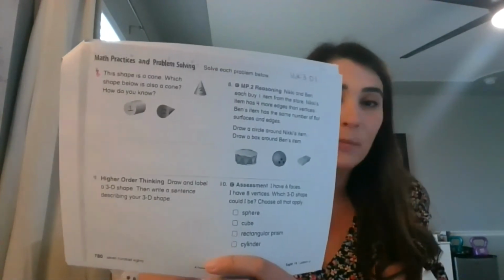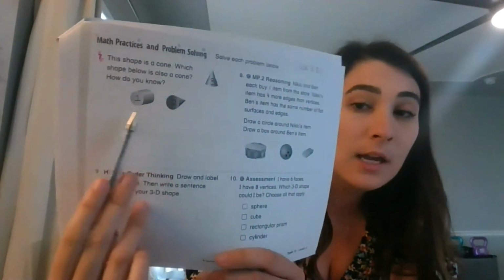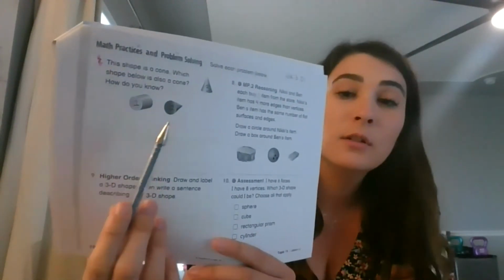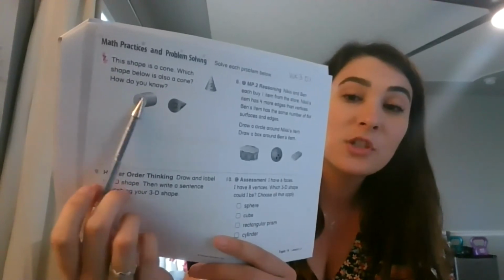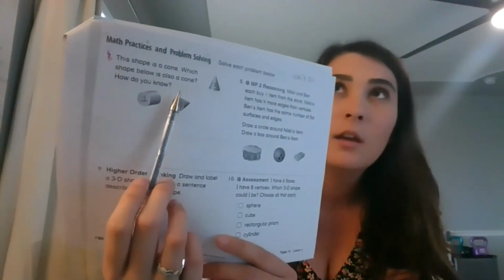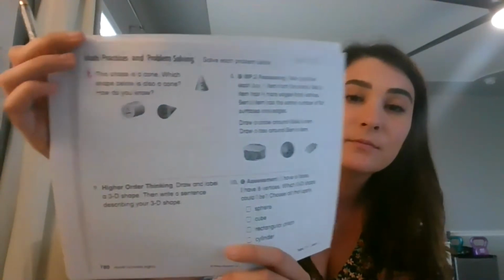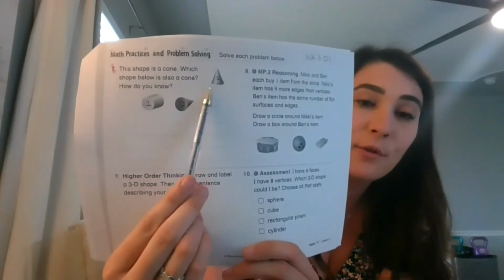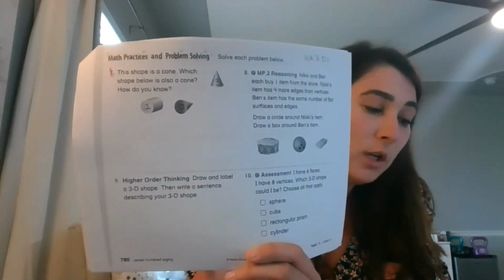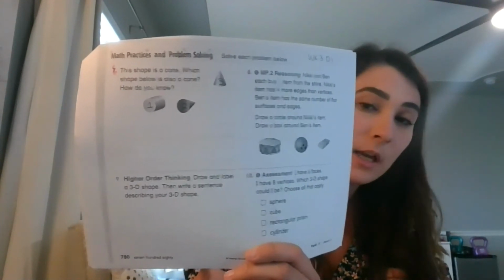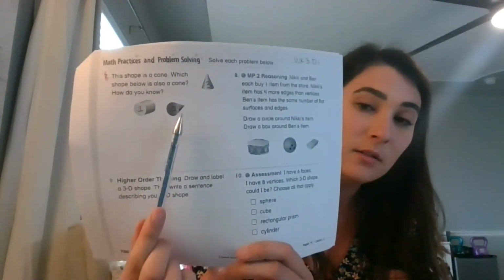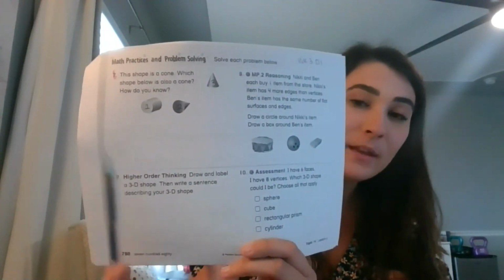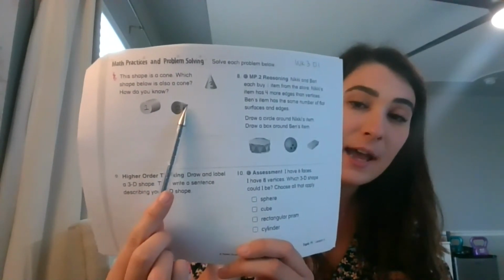So we went ahead and we labeled these shape 1, shape 2, and shape 3. Okay, so we have 3 different shapes. It says that this one's a cone. So it wants to know which other shape below is also a cone. Is it shape 1 or shape 2? It's shape 2 because look, it has this vertex.